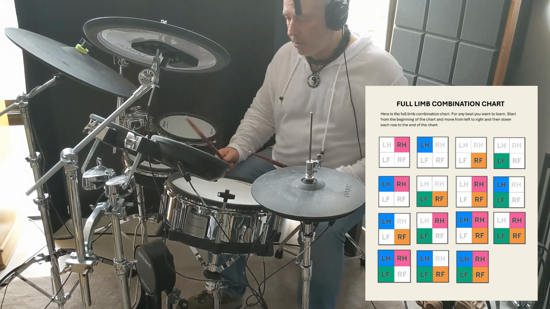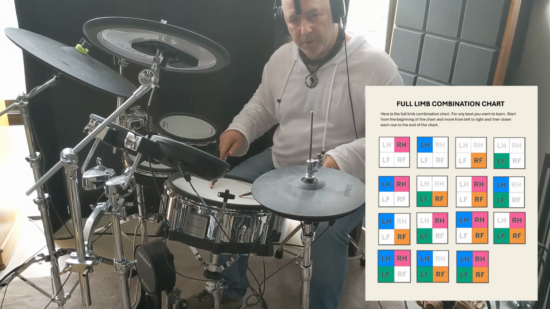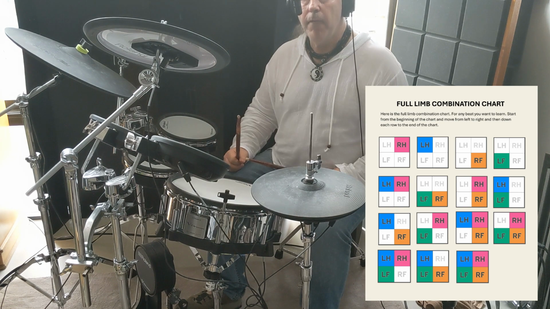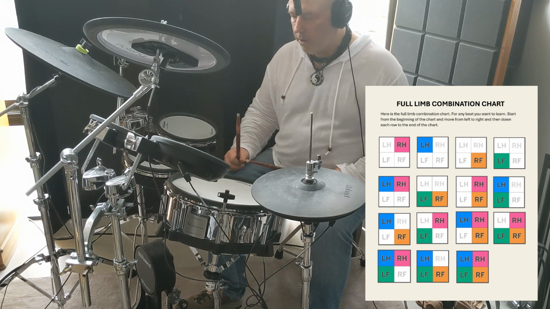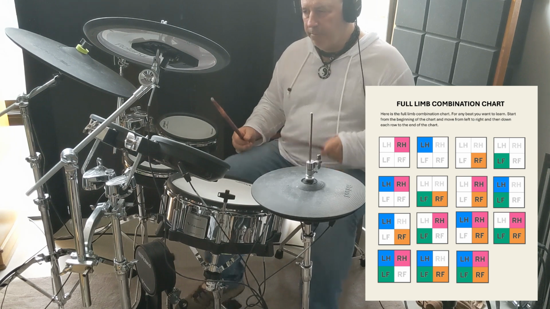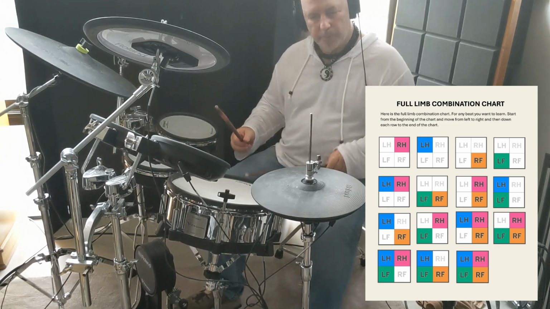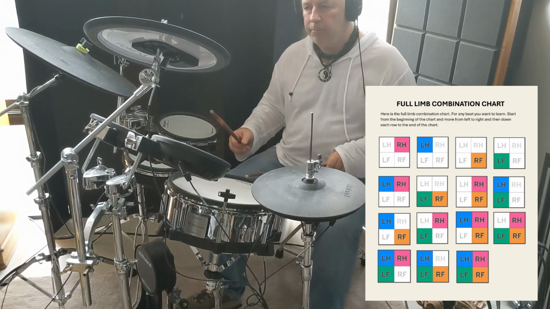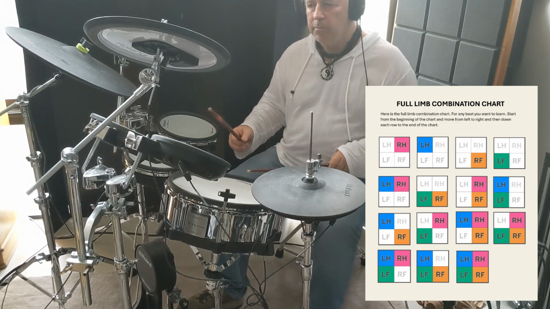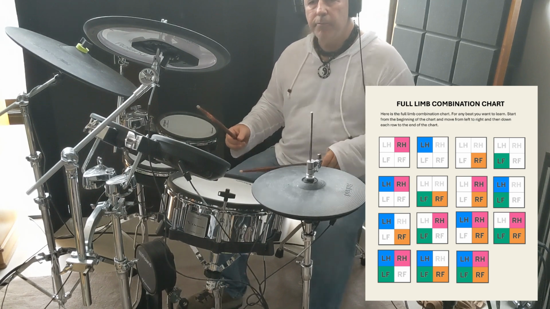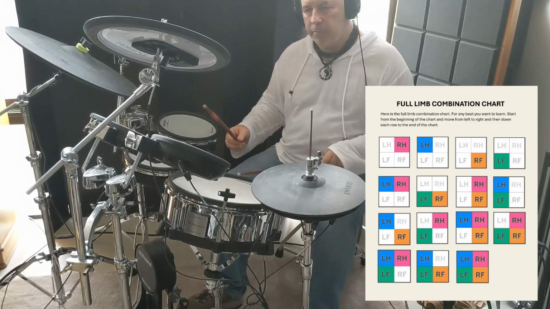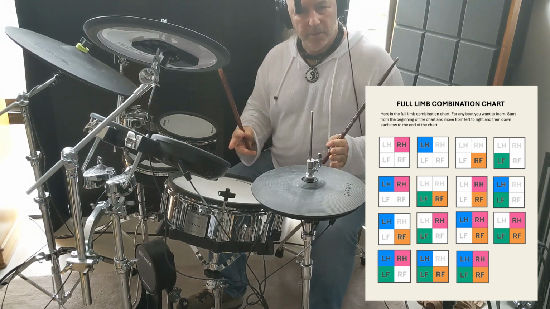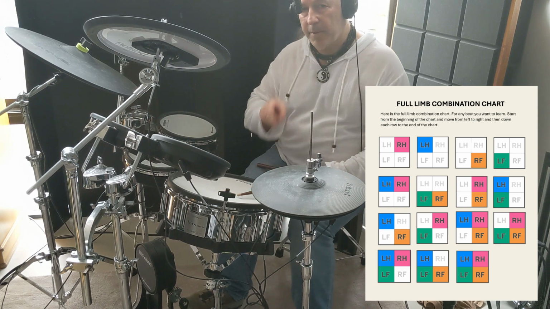Now we got the left hand. Now we can think of this one as we got the right foot and left foot together. Now we're going to add the left hand, right? So we go like this. 1, 2, 3, 4. Same thing, right? Keeping the pocket, keeping the groove. So that's the last combination of 3.